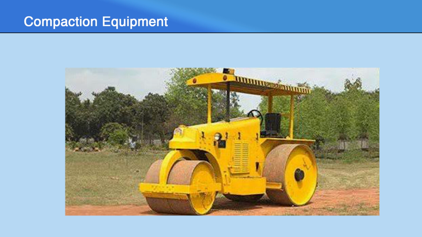The drum has a minimal penetration into the soil. When compacting cohesive soils, these rollers often create a crust on the surface, which can hinder proper compaction in the lower parts of the layer.